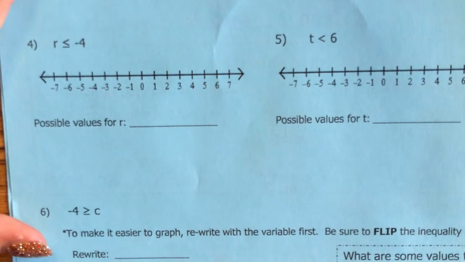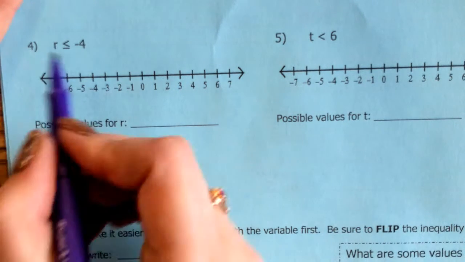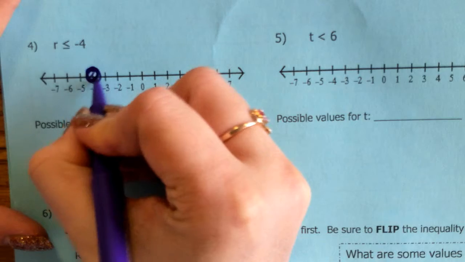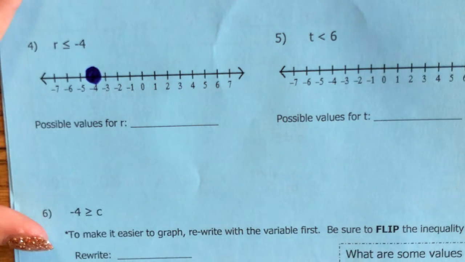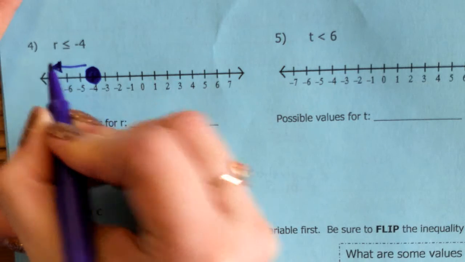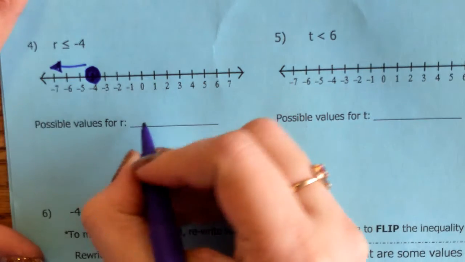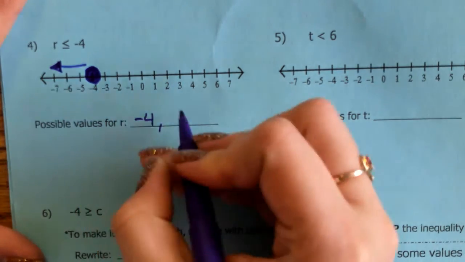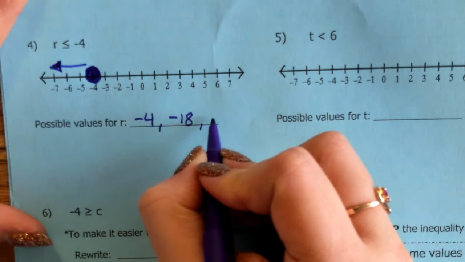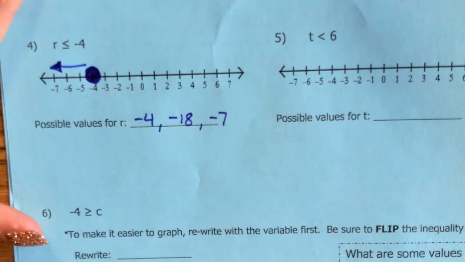Let's look at the next two. R is less than or equal to -4. Less than or equal, that's a closed circle on -4. Closed circle, and I'm going to the left. Possible answers here would be -4, -18, -7.